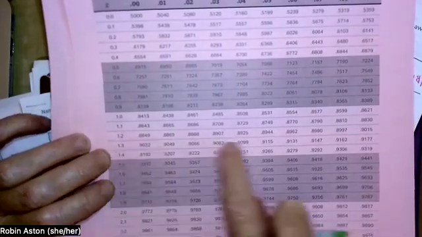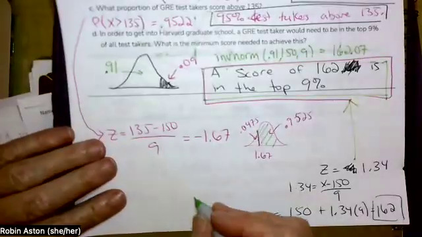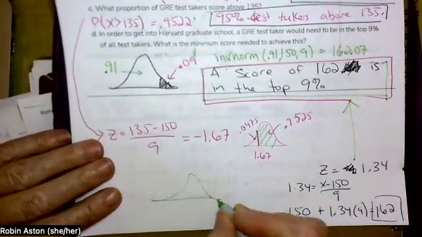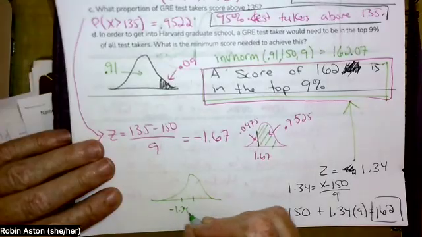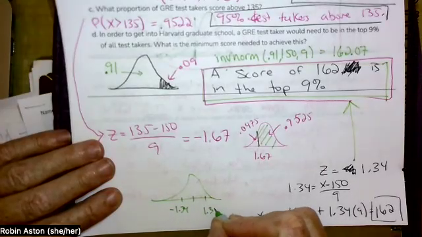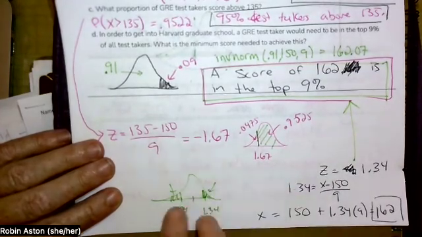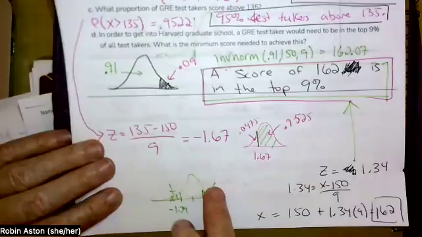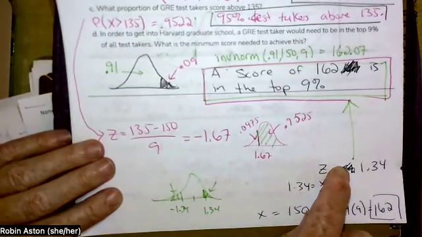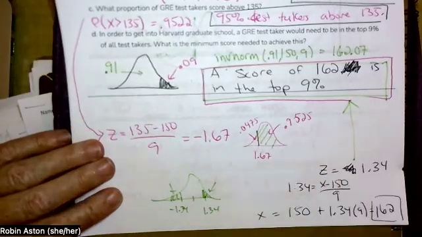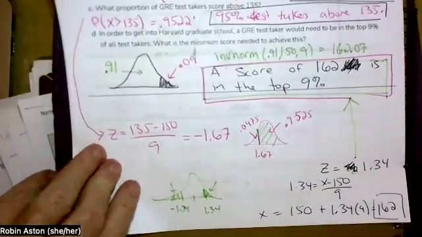And so 1.34 and -1.34 are kind of like opposites. On the curve, if I have -1.34 or positive 1.34, these tails have the same area. So here's 9% below, here's 9% above. You can see where I looked up 0.09 and then realized that's not negative. I just took away the negative and I could still solve for that. So just so you know.